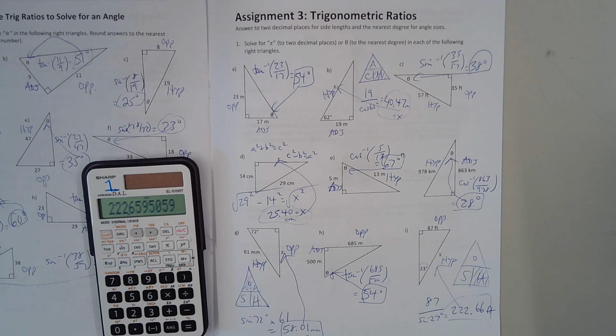Okay, this one actually has a triangle for you. Oh, well, that's no fun. They've drawn triangles for you all the way through. They're more fun if you have to draw your own triangle. Okay.